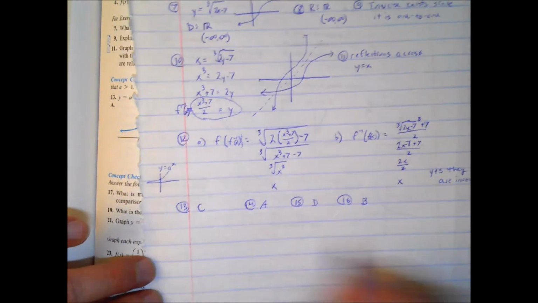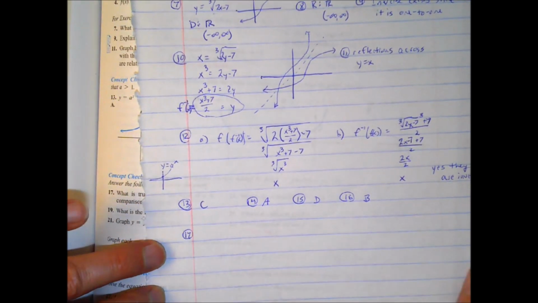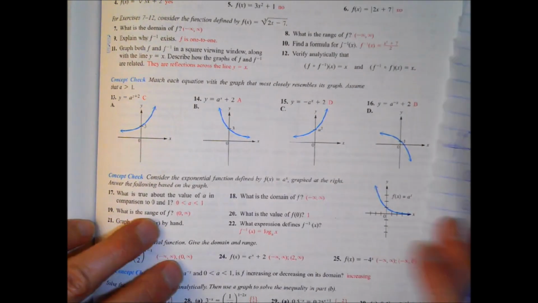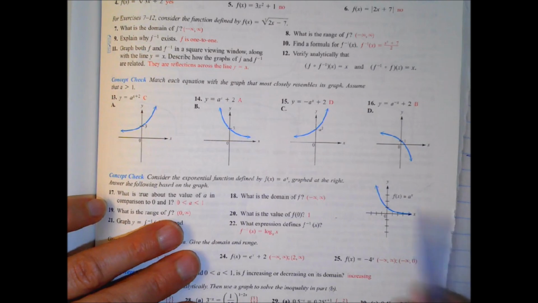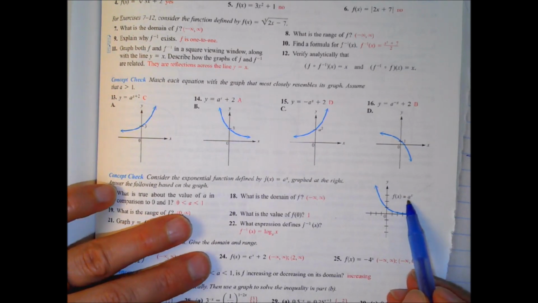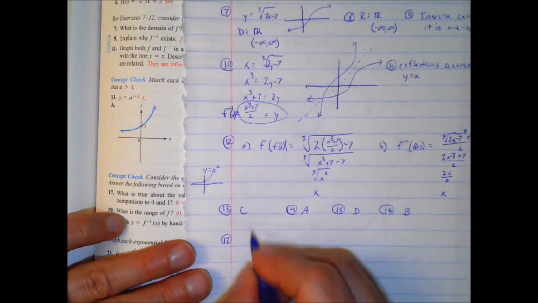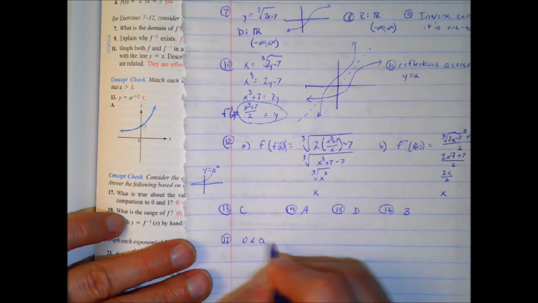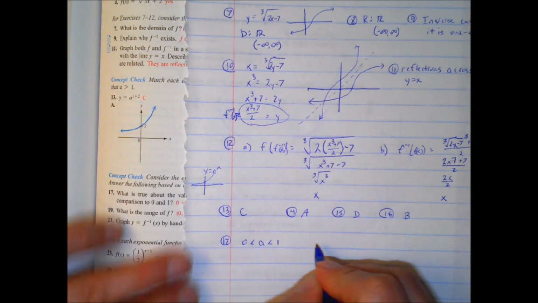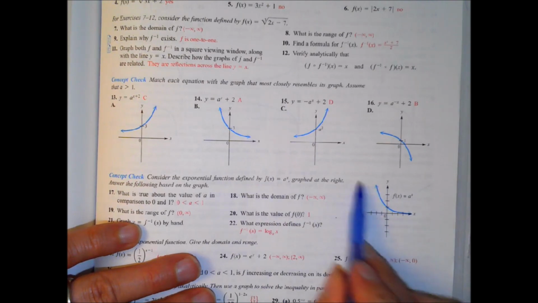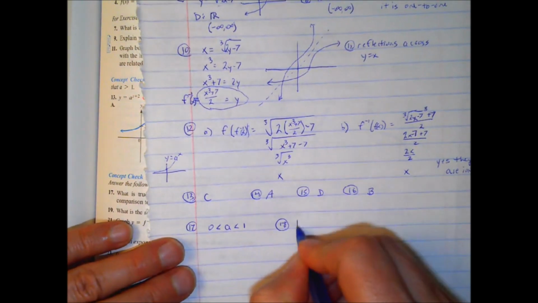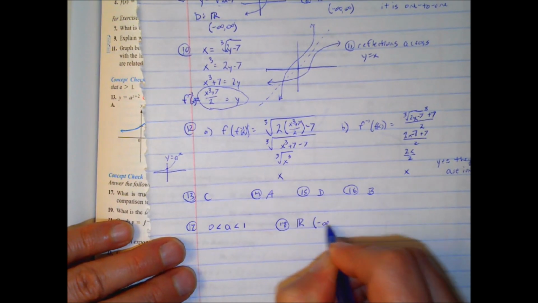I want to graph it by hand. If I think about this right here, I know it's going to have to be the reflection across this line y equals x, right? So this point becomes this point. If it gets really close here, it's going to get really close up here. This point here will become this point over here, so it comes like this. This part here is a reflection of that part there.